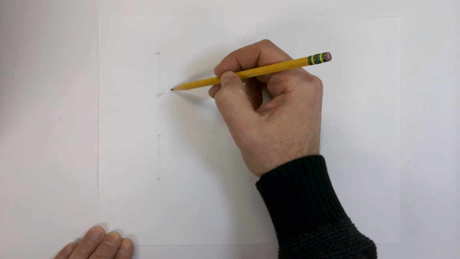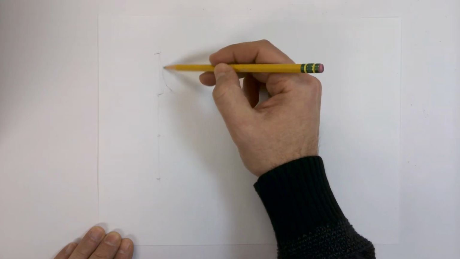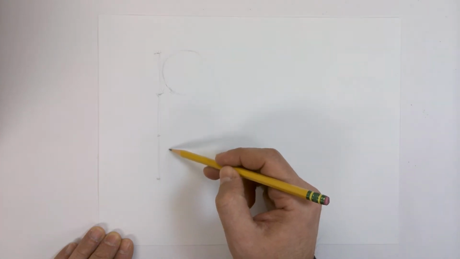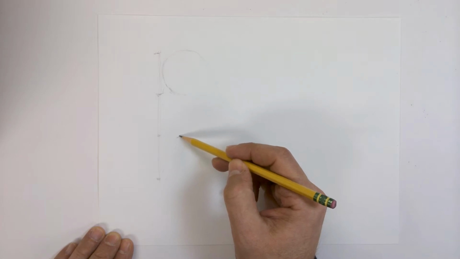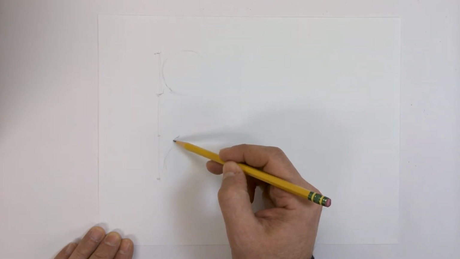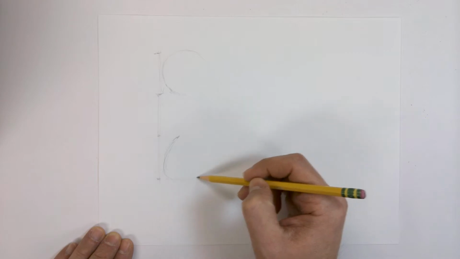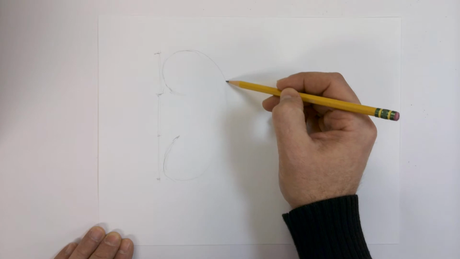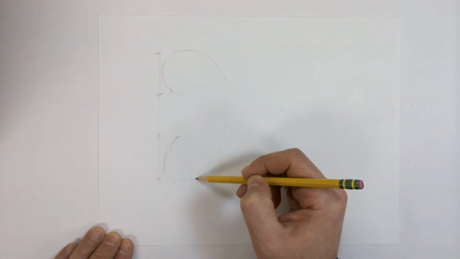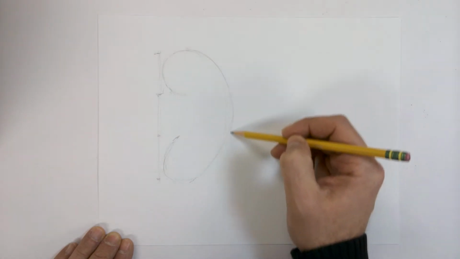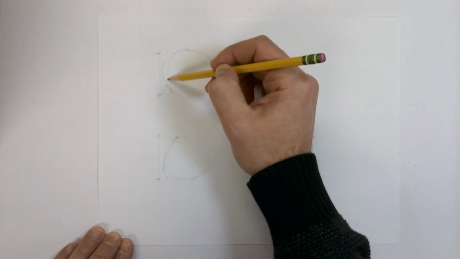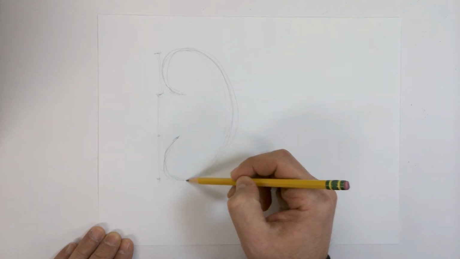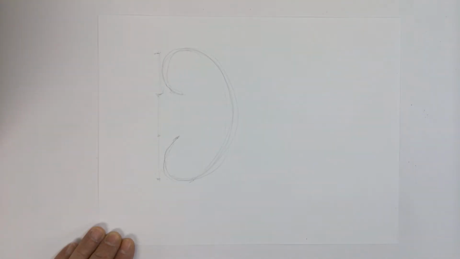So to do this, I would say you want to just get a general shape of a semicircle. So we're just starting off with this. So this can be your general shape, and we will refine this. So here's your general shape.